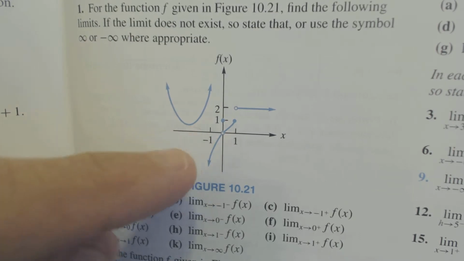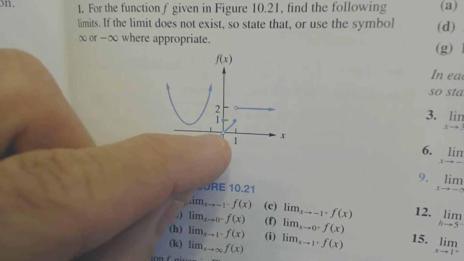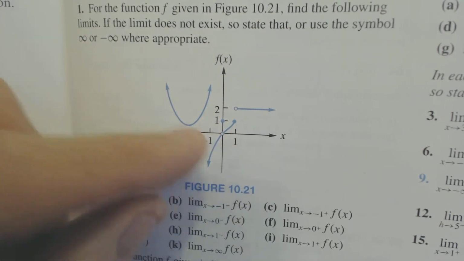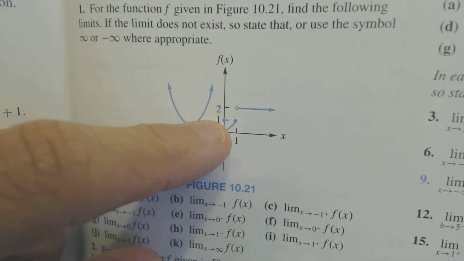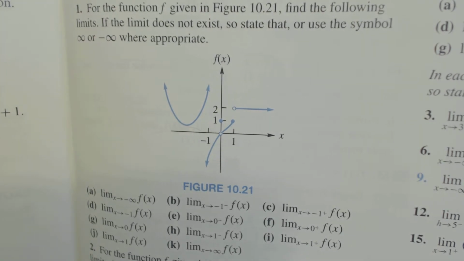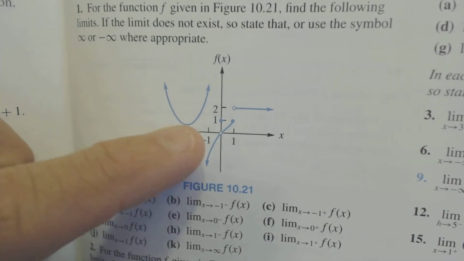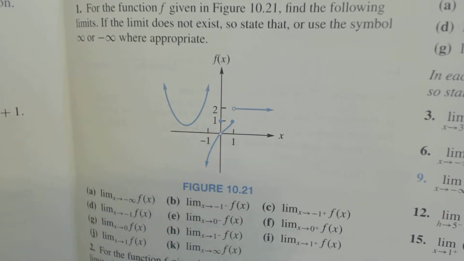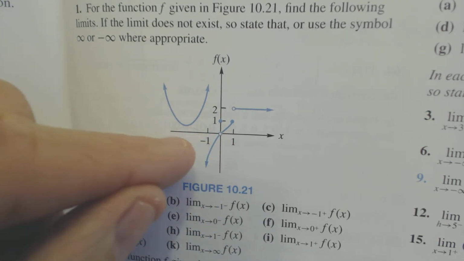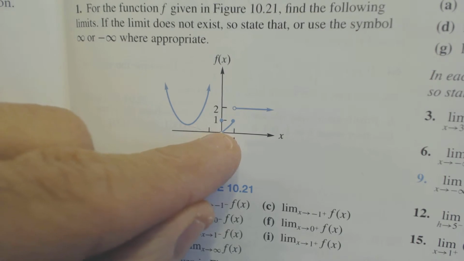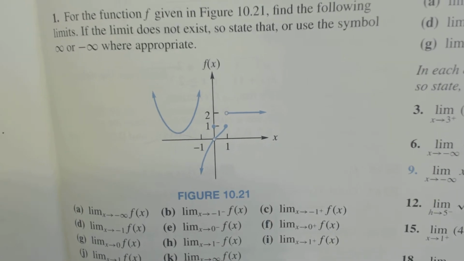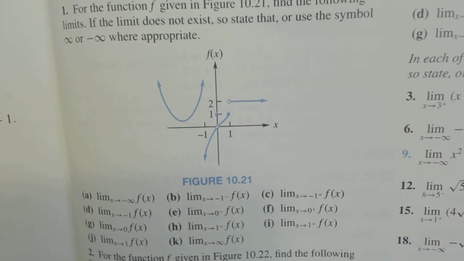So as x approaches 0, it's approaching 0, even though we see that at the actual point x equals 0, f of x equals 1. So evaluated at that point, the value is going to be different. But the limit, as we get closer and closer to 0 without actually getting to 0, the function is approaching 0 for f of x. And okay, so that's part E.